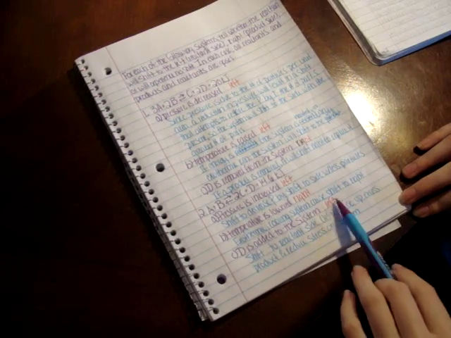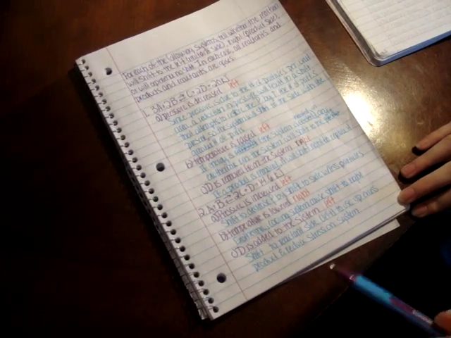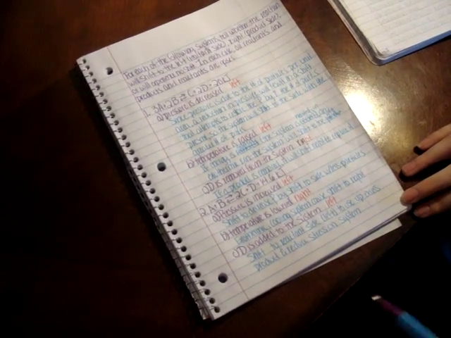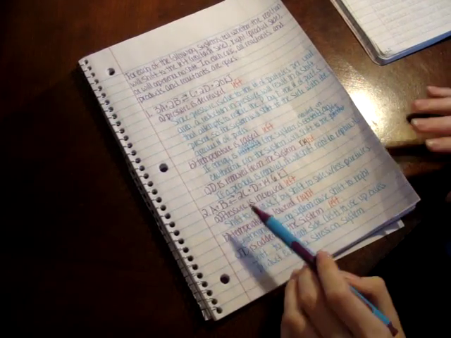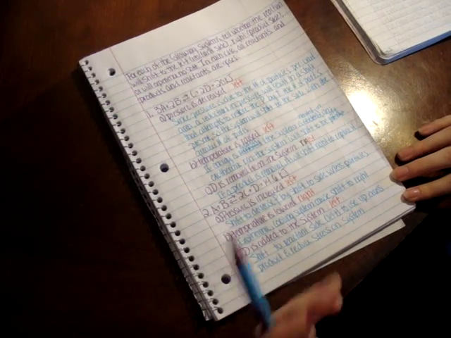If D is added to the system, it's going to shift to the left because a shift to the reactant side, aka the left, will use up the excess product and reduce stress on the system. So if you add something over here, it's unbalanced, so it's going to want to use it up and make more.